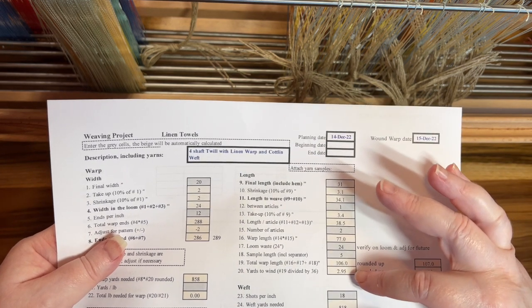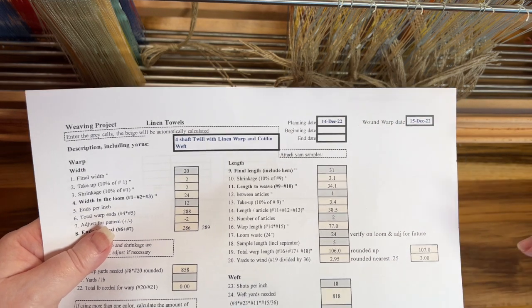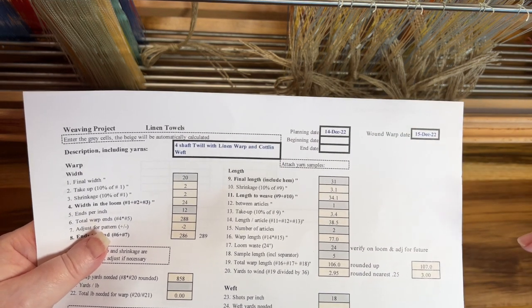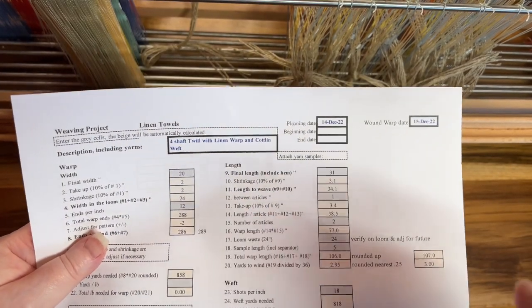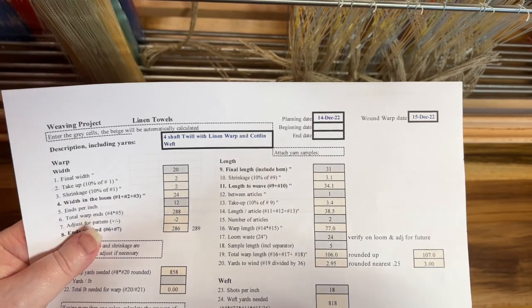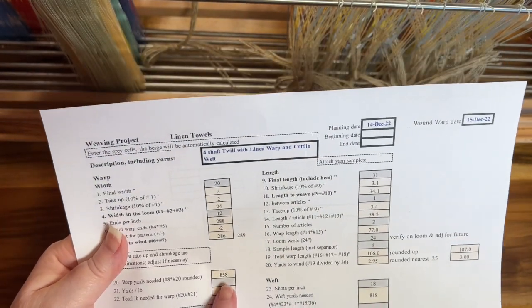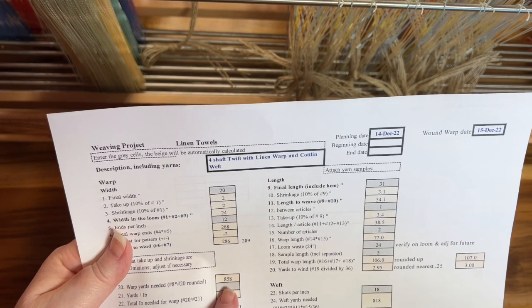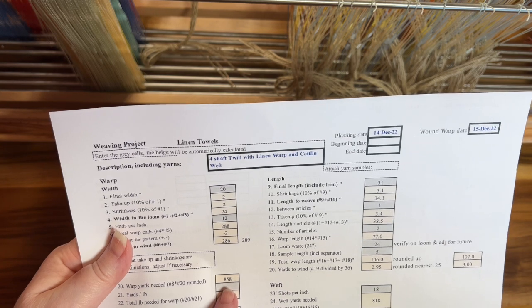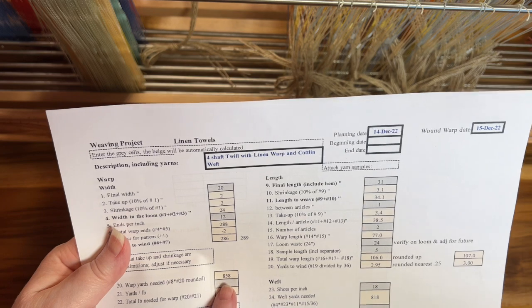So now I divide that by 36 for yards. I round that off and it becomes 3 yards per end. So I now need 289 ends at 3 yards length each. This math down here tells you how many yards you need to purchase if you're purchasing yarn, or how many yards you need to make sure you have if you're using from stash.